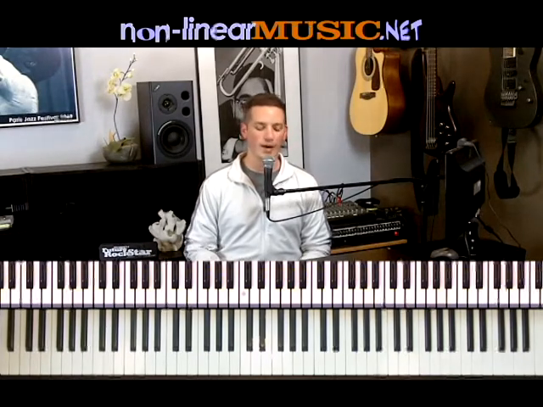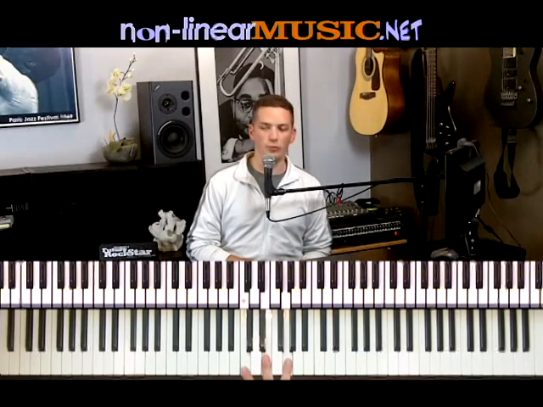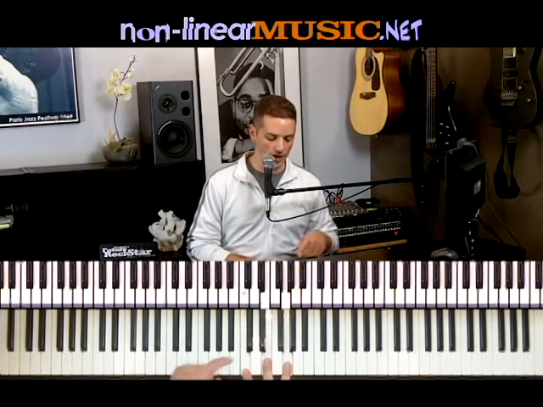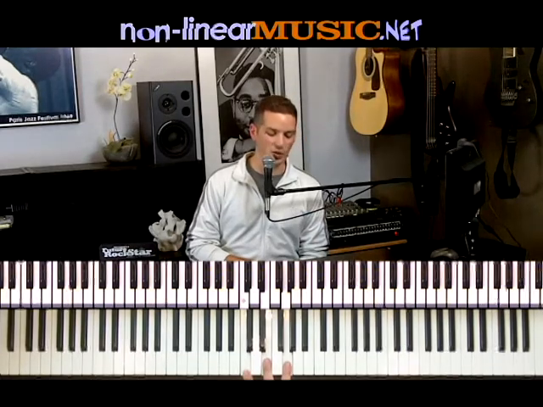Now, if we take any triad, for example, C major, this is what's called root position because the root, or the bottom note, is the name of the chord. This is called a C chord, and the bottom note actually is a C. However, that doesn't always have to be the case. There are these things called inversions.